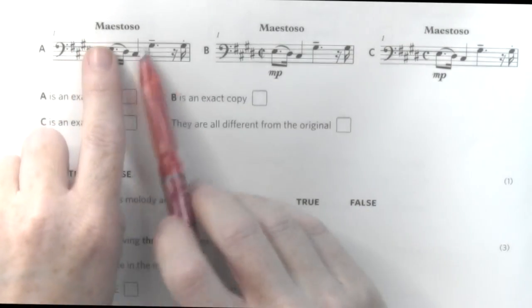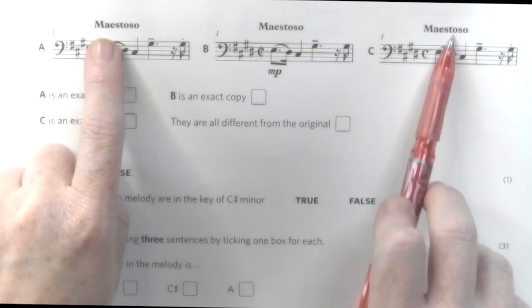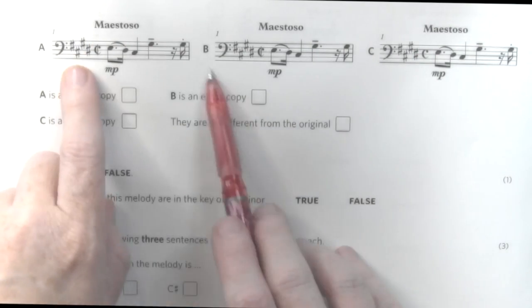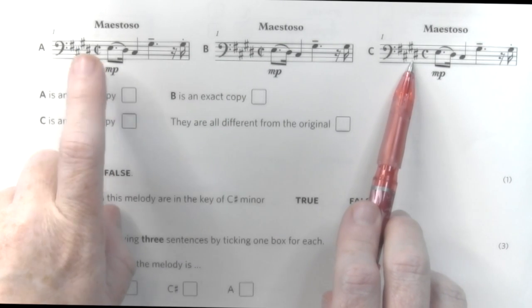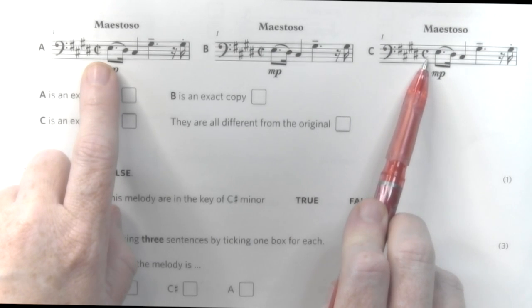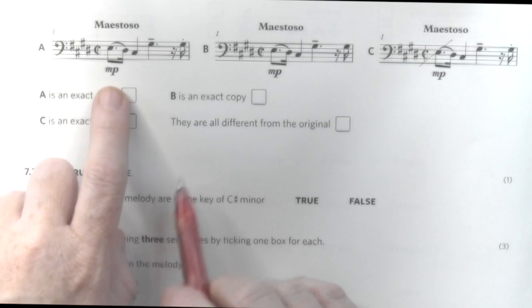We have maestoso, so the tempo indication. Then we have the dynamic. Then we have the key signature, 4 sharps. And then we have the time signature, which is 2 halves. And this is incorrect. It doesn't have the strike through. So, incorrect. Let's carry on.